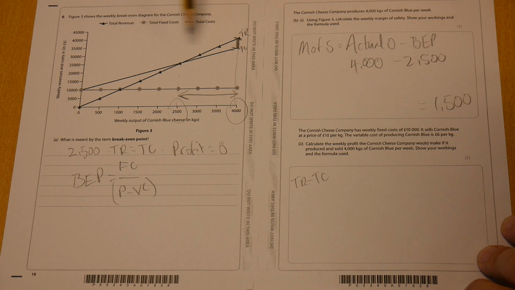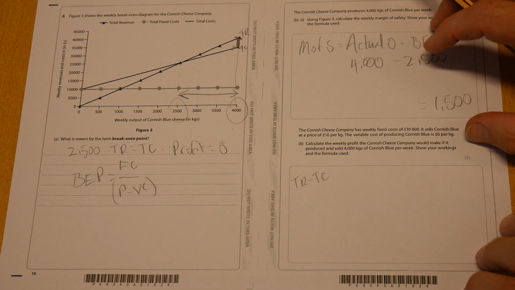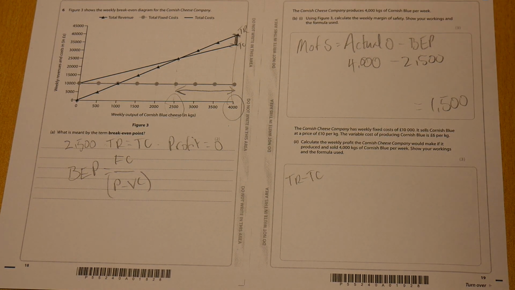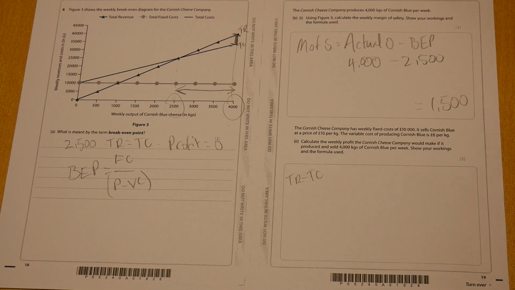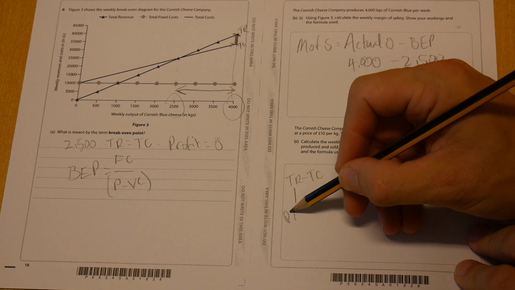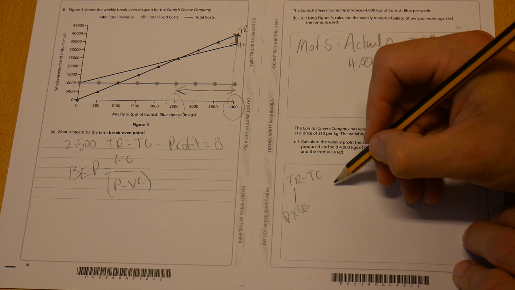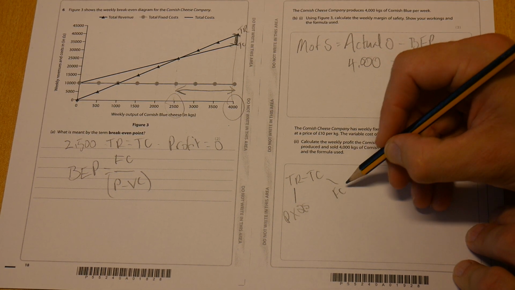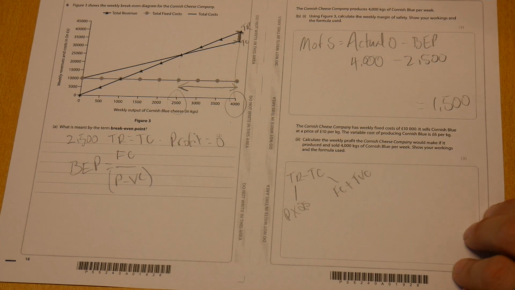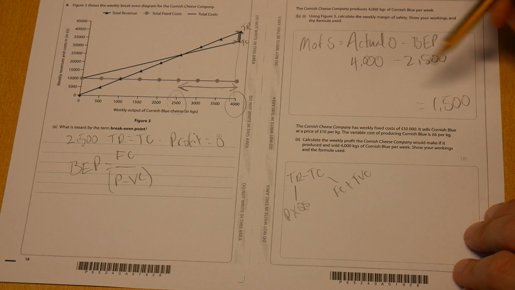You can see I can't quite make that out there easily. You could give it a guesstimate if you're in an absolute rush, but of course we want to do a proper job on this, so let's finish up. So to work this out, we've got to do price times quantity sold. To work this one out, we've got to do fixed costs plus total variable costs. Okay, this is very much the long way round of doing this though.